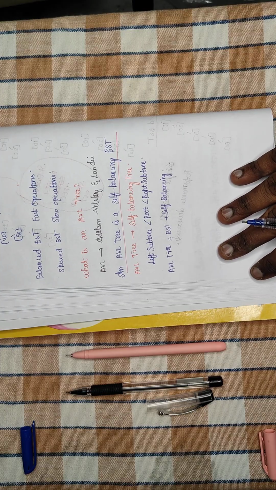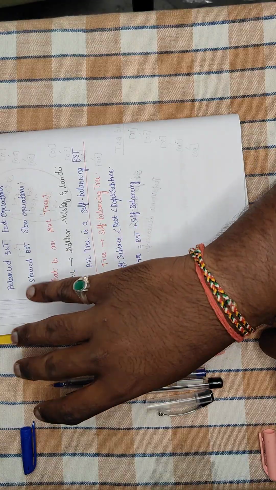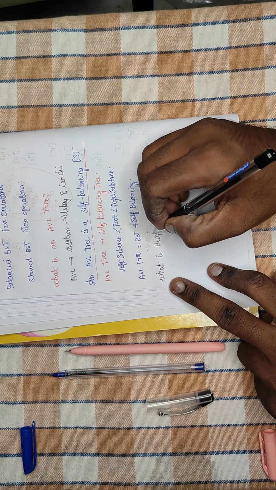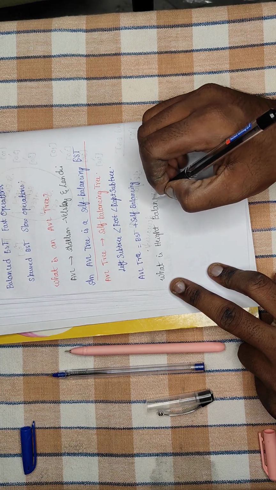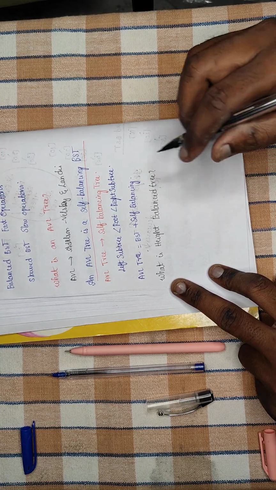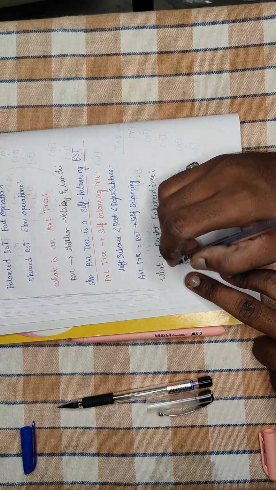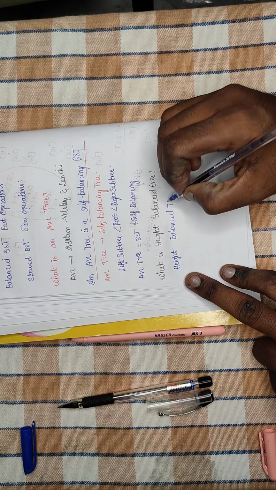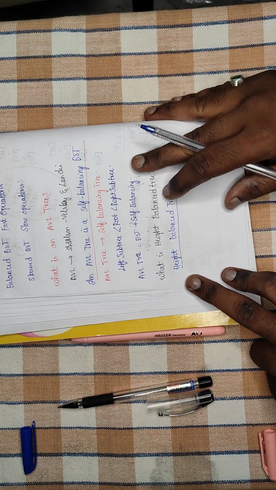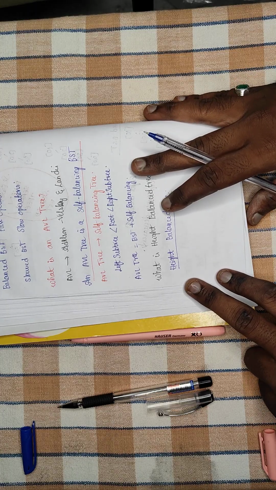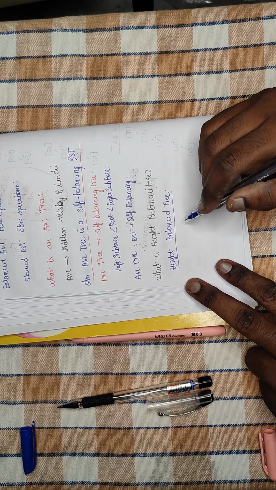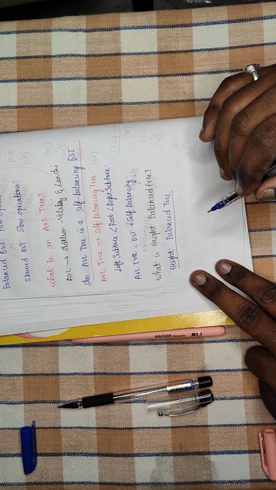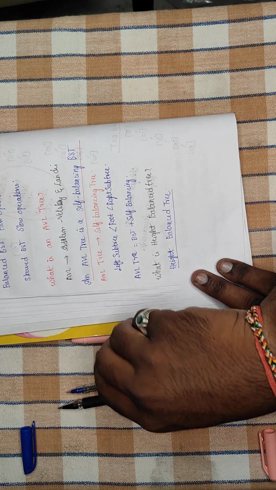So what is a height balanced tree? Now we need to understand one more important term. A tree is height balanced when the heights of the left and right subtrees of a node do not differ by more than one. This is important.